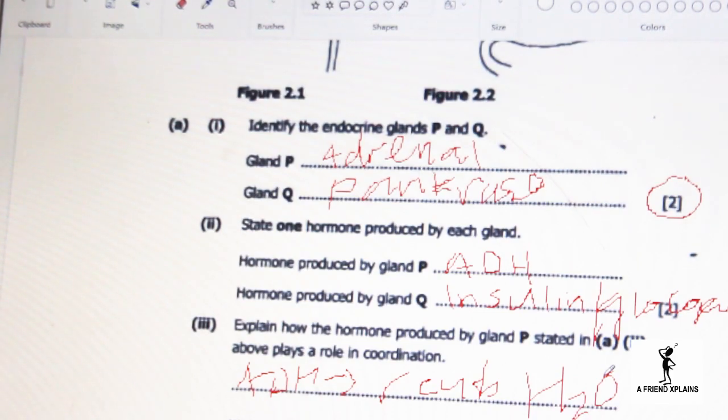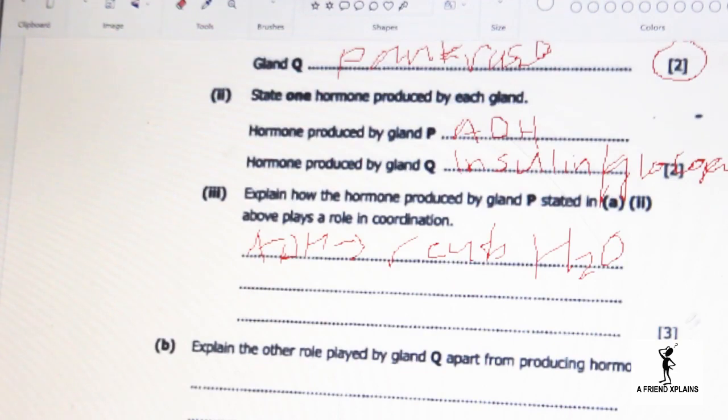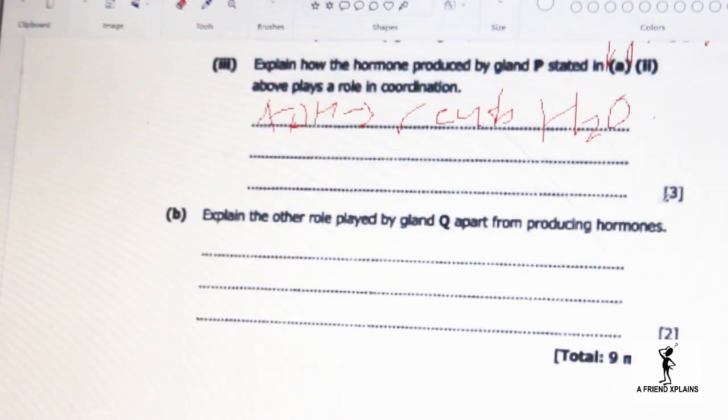So when the body has little water, this hormone is able to stimulate the reabsorption of water. So reabsorption of water is done as a result of this antidiuretic hormone, so that there can be a balance. Meaning that lack or insufficient amount of this hormone will lead to a condition called diabetes insipidus, where an individual urinates more diluted urine, all right? So this was carrying marks, so if you explain like that, you earn yourself 3 marks.